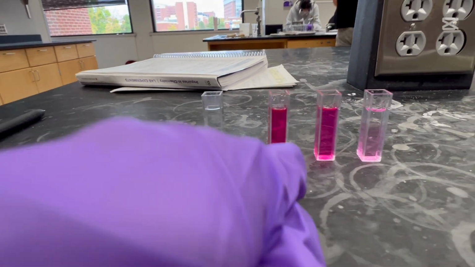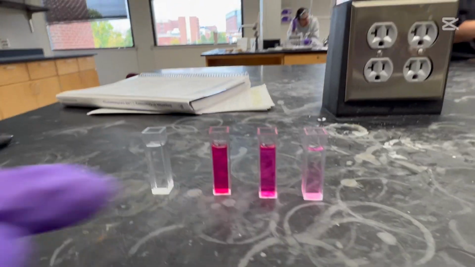Here is our blank. Here is our first color, our second, and then our third.